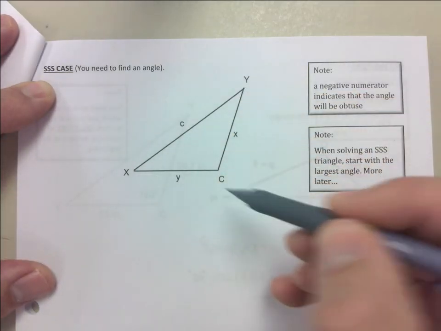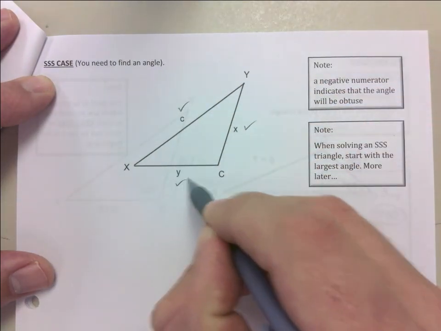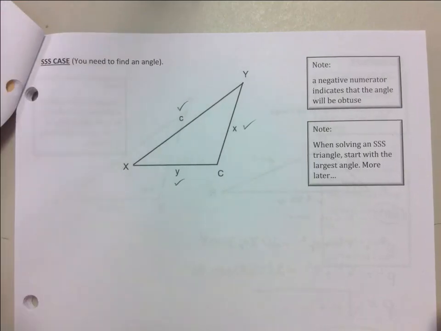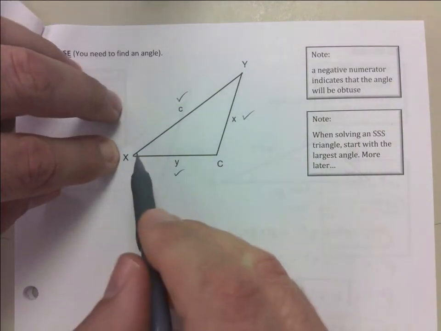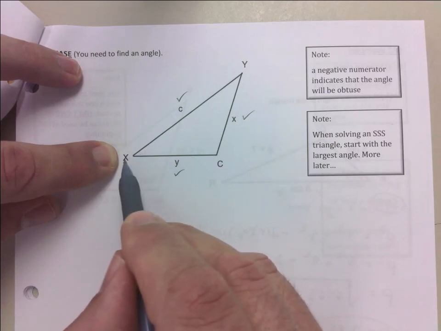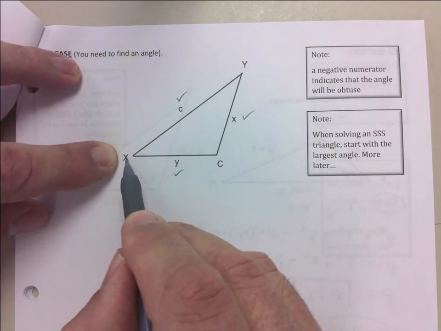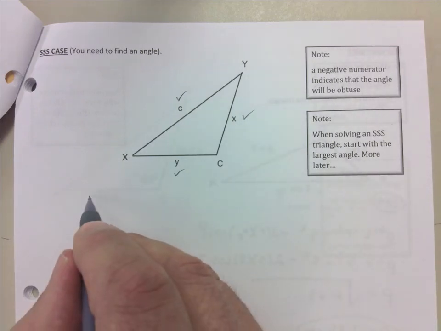Let's get started here. So let's say, obviously, all 3 of these sides will have a number attached to it. Okay? I'm going to assume we're going to solve for angle x. So I used the formula that I gave you, but I have rearranged it. So I will do this.